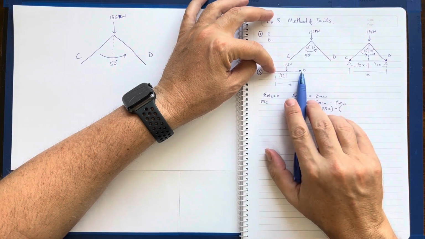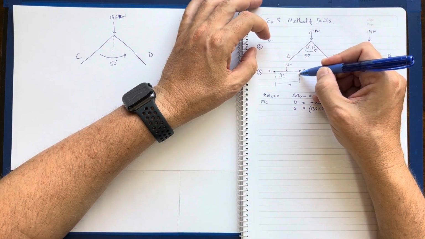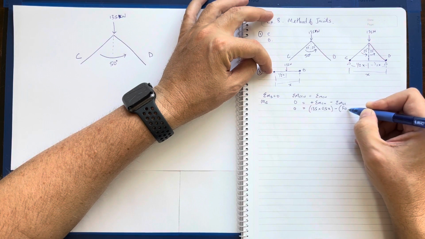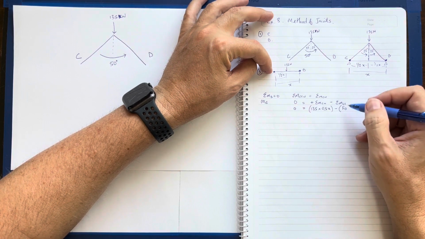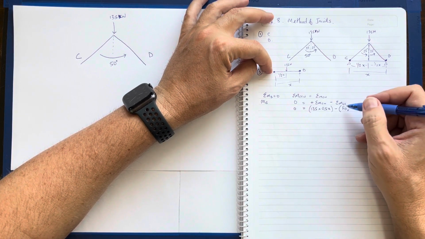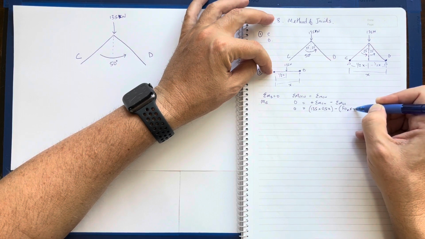And this, I'm going to assume it's up, because we automatically assume, because we don't know what it is, that it's going upwards. It would be the force at D, the external force pushing upwards, times x.